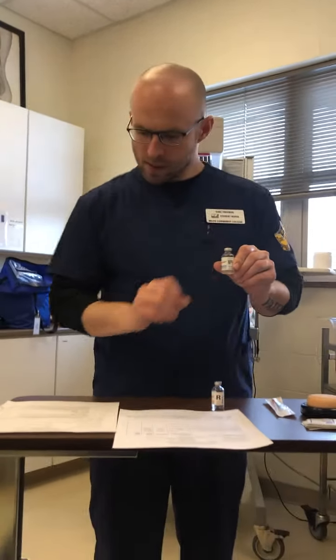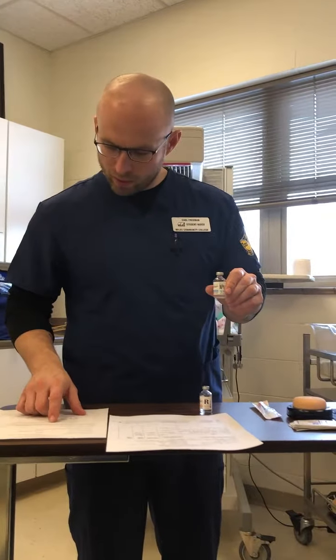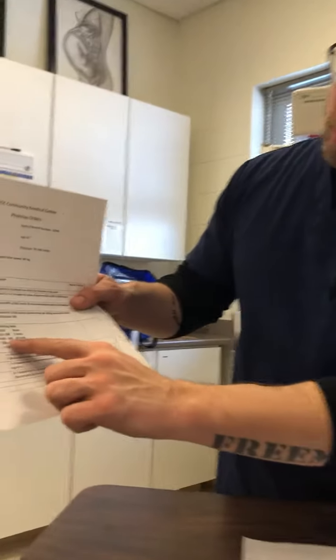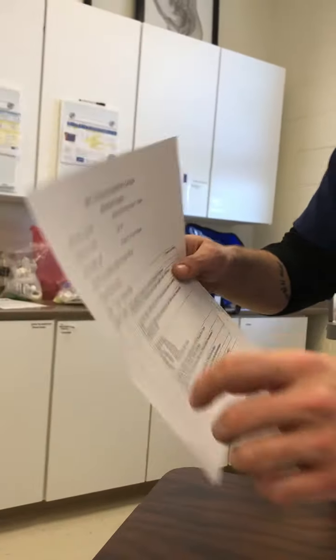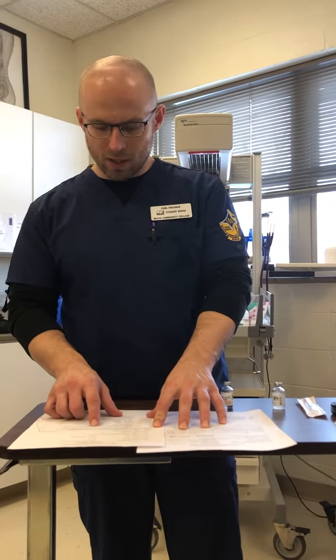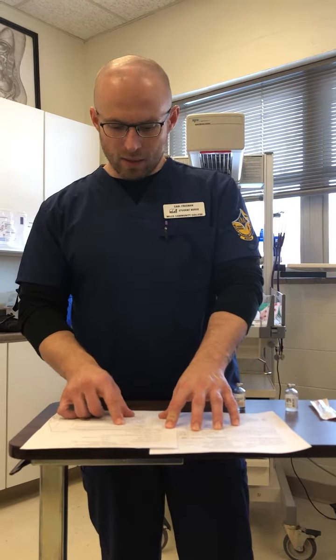We have our NPH insulin. The doctor has ordered 20 units of NPH, and the doctor has ordered a sliding scale regular insulin based off the patient's glucose. The patient's glucose at 0700 was 245. So based on the doctor's order, we will have 10 units. So just to verify, that's 20 units of NPH and 10 units of regular.